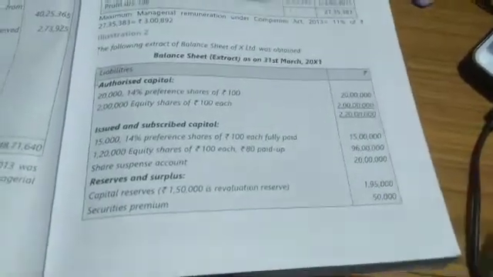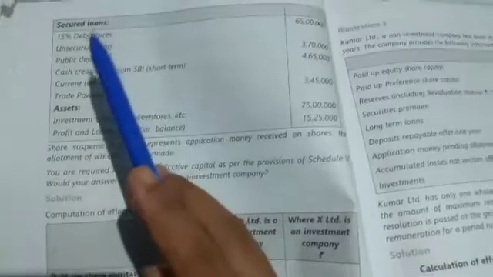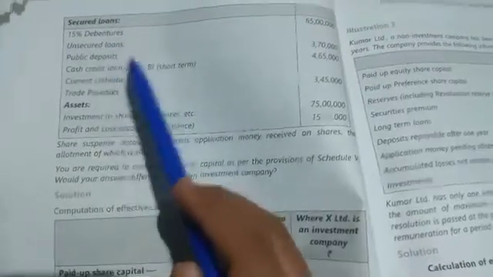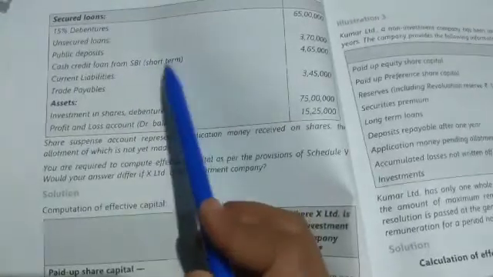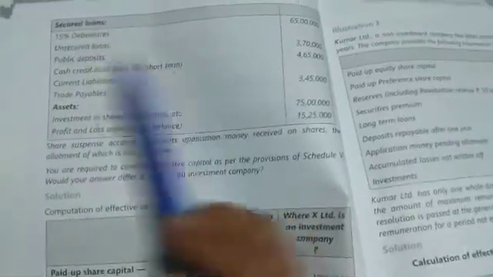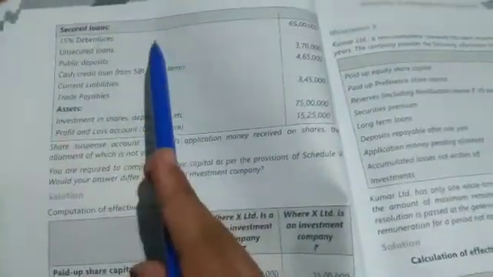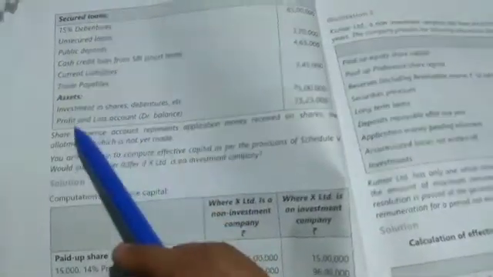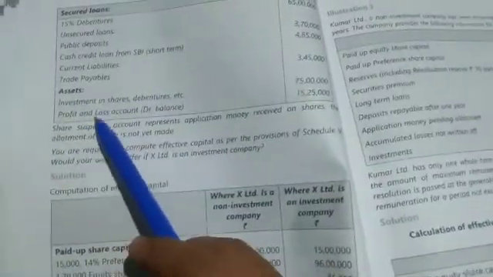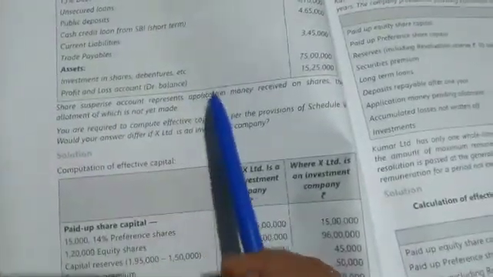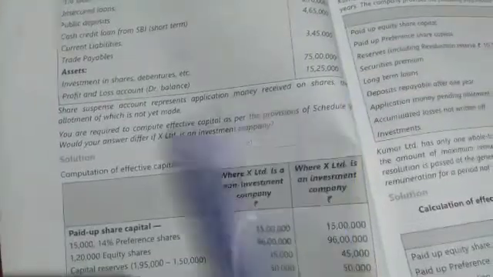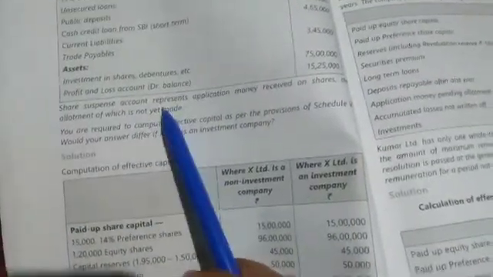Then securities premium account. They have given secured loans, 15% debentures, unsecured ones, public deposits, cash credits, and they have mentioned it as short terms. So if they mentioned it as short terms, the other will be of long term nature. We will not consider the short term and we will consider only long term while calculating the effective capital. Then current liabilities, trade payables, and assets. Assets are investment in shares and P&L account. Then the share suspense account represents the application money which is received on the shares on which allotment is not made. Shares are issued, but allotment is not made for that.